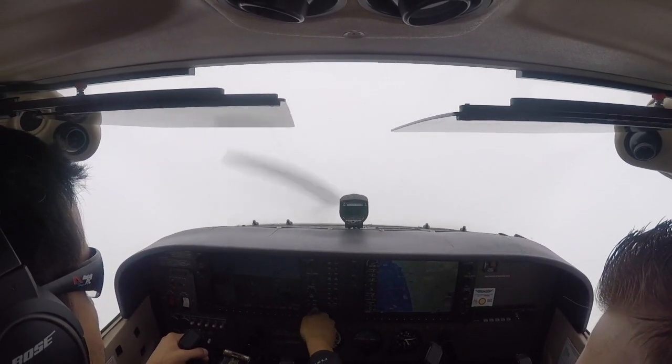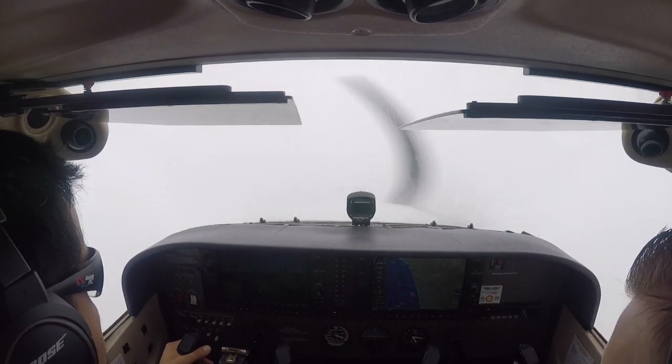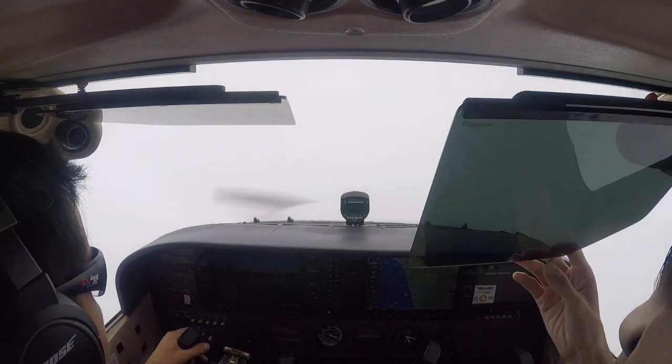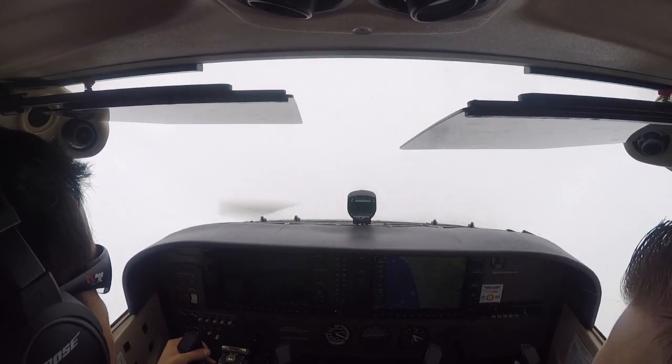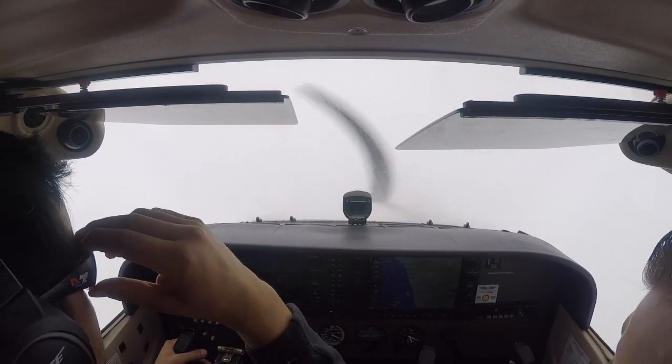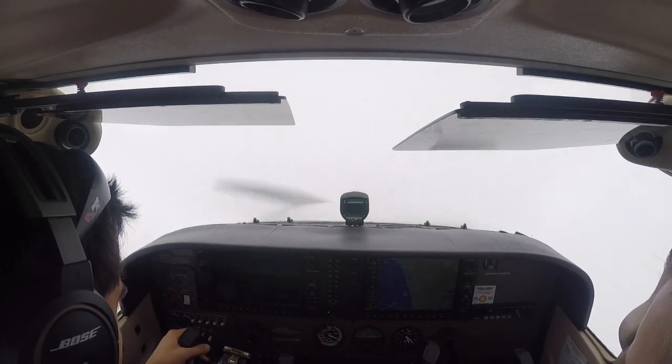SoCal 0384 Whiskey on the mid. 0384 Whiskey, Roger. Verify you want to ILS to Palomar next. ILS to Palomar, 84 Whiskey. 84 Whiskey, cleared to Palomar via heading 080 and maintain 3,500. Okay. 080, 3,500, 84 Whiskey.